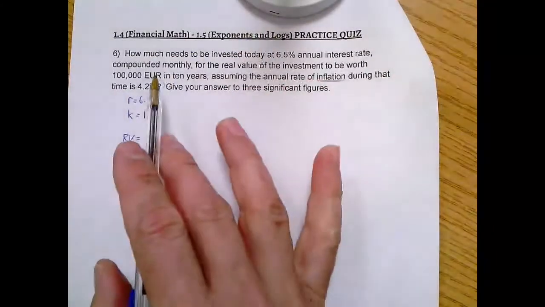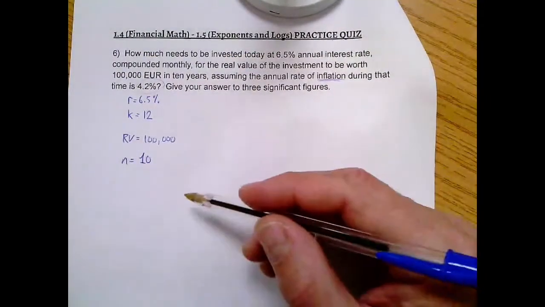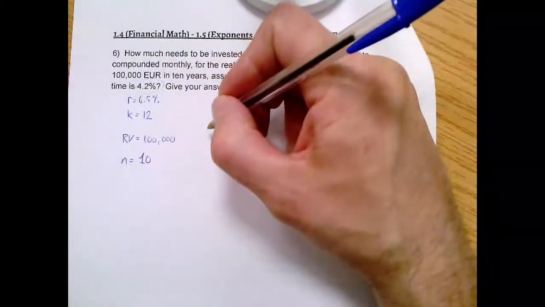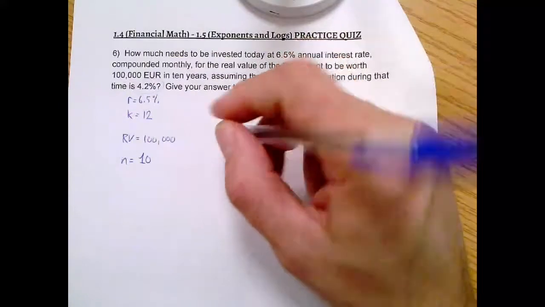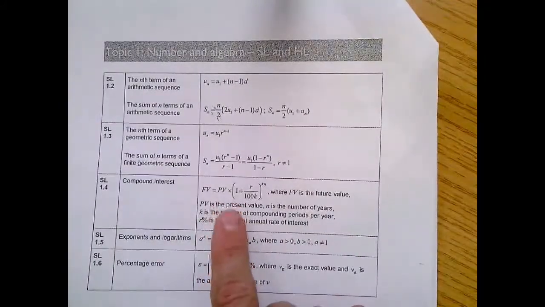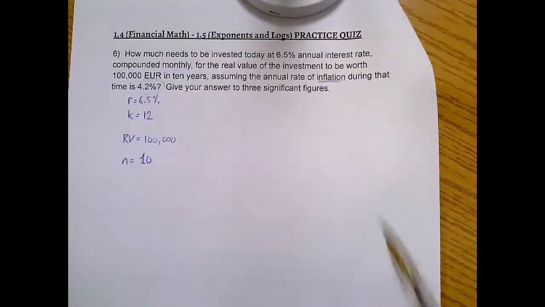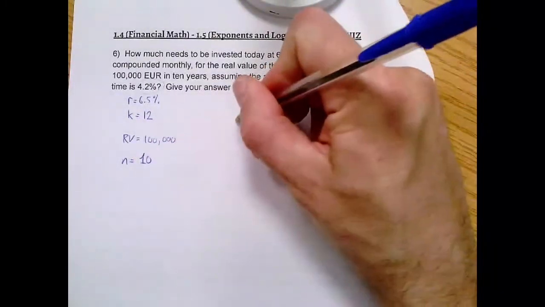I'm going to take a second and not do that quite yet. We'll get there, okay? So first things first, we fill in our initial formula. And once again, the initial formula is given to you right here in your formula booklet, and it tells you what everything means. Here we go. We're going to fill it in. We're going to say 100,000.